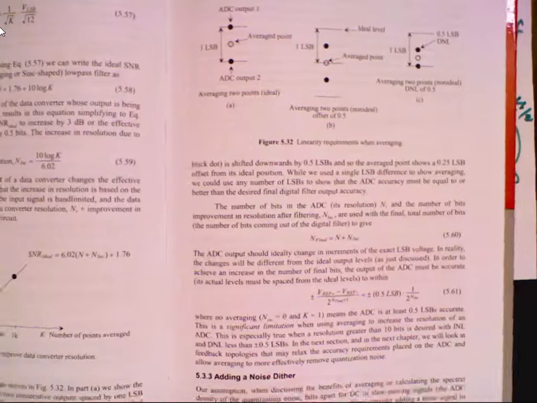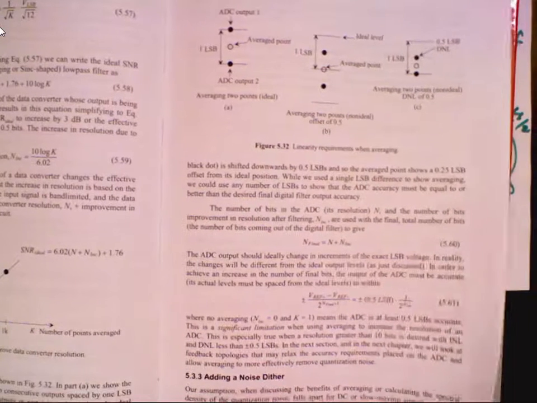Any questions? And again, why is he teaching us this? This is not really benefiting. If I can make a 6-bit ADC that's 10-bit accurate, then why can't I just make a 10-bit ADC to begin with? All right. Okay, last topic is this one.